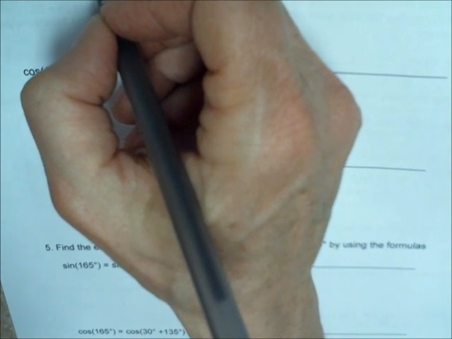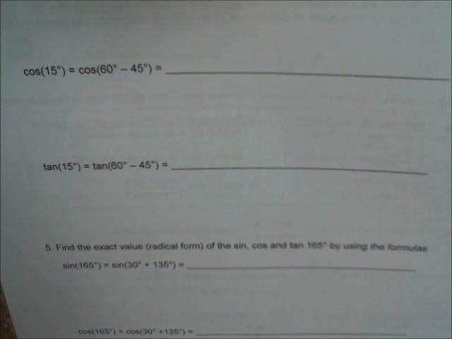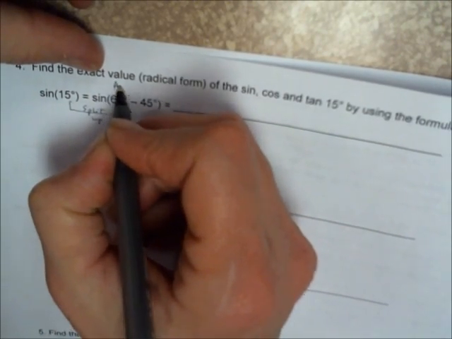15 is equal to a lot of things. I could have put 45 minus 30 if I wanted to. There are different ways to get 15, but I just chose 60 minus 45. So now here's A, here's B, and this is the sine of the difference of two angles.